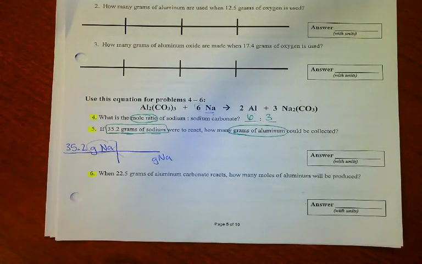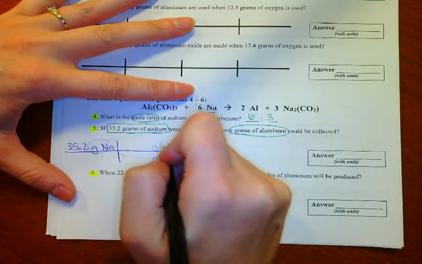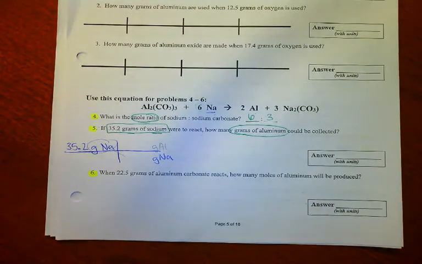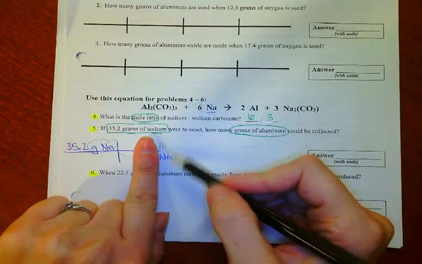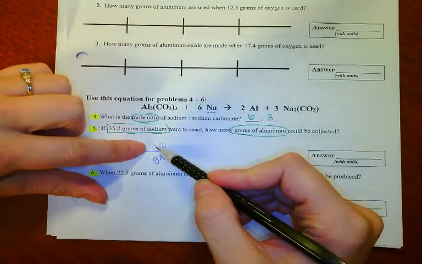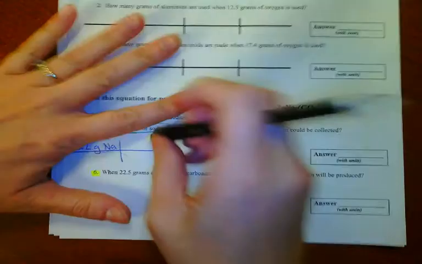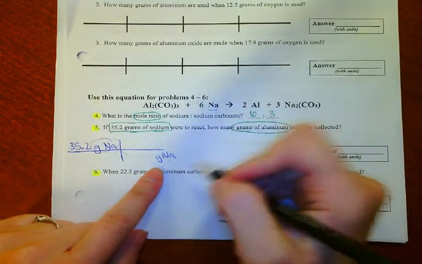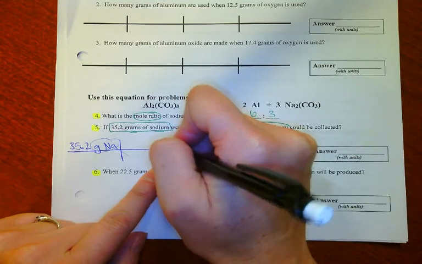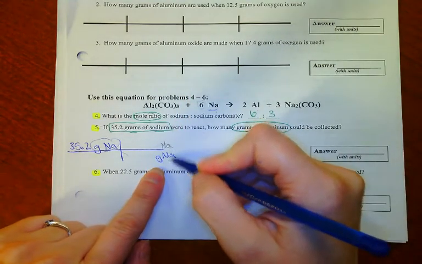And I'm going to do this next part in pencil because it is not allowed. I want it to be grams of aluminum. I can't do that. Okay? So we learned back on page 1 that I'm only allowed to change compounds from aluminum to sodium if I have mole on top and mole on bottom. I've got grams on bottom. So for sure, until I have moles on bottom, I'm not allowed to change compounds, which means my answer has to stay sodium. I have to stay in the same compound on top and bottom.